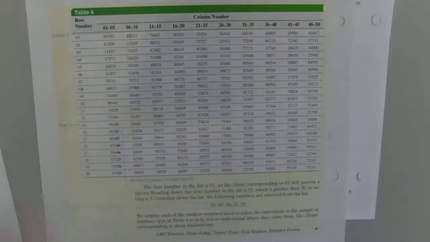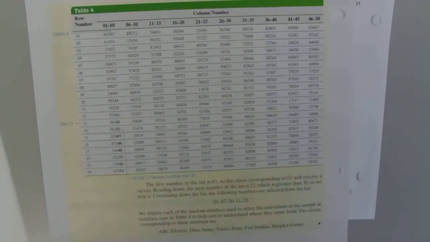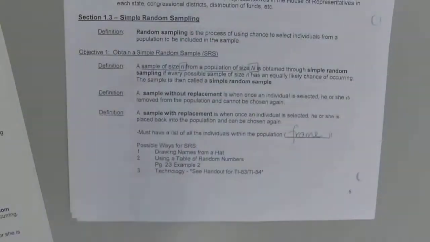It's kind of iffy. Some of you get lucky where you never have to bump up to a new row or anything like that. So they'll tell you where to start, okay? And then you look at 2 digits because your sample's 2 digits, and you just go down until you find 5 or however many in your sample you need. All right? Very practical? Not at all.